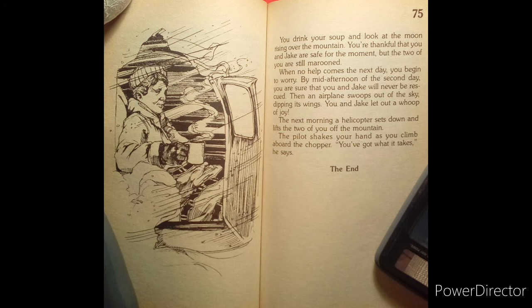You're thankful that you and Jake are safe for the moment, but the two of you are still marooned. When no help comes the next day, you begin to worry. By mid-afternoon the second day, you are sure that you and Jake will never be rescued.